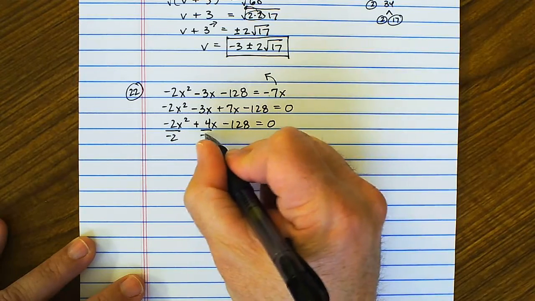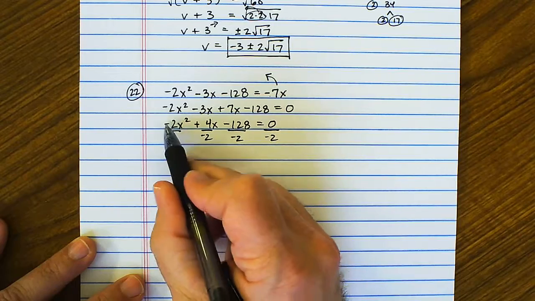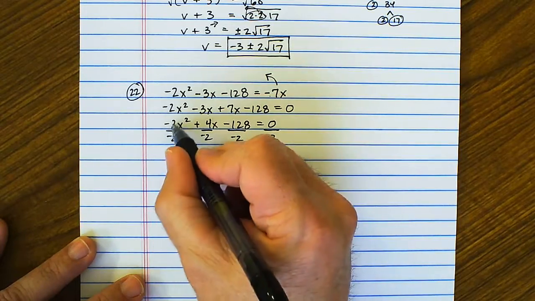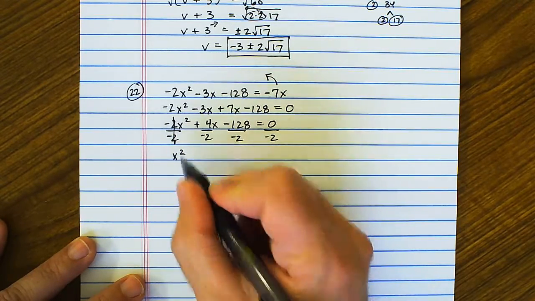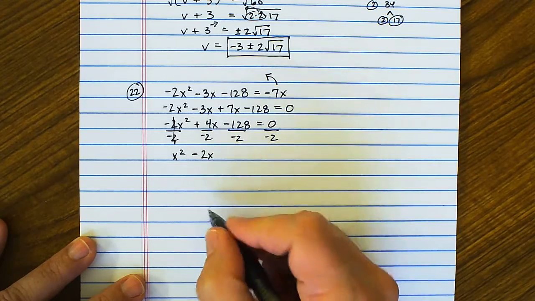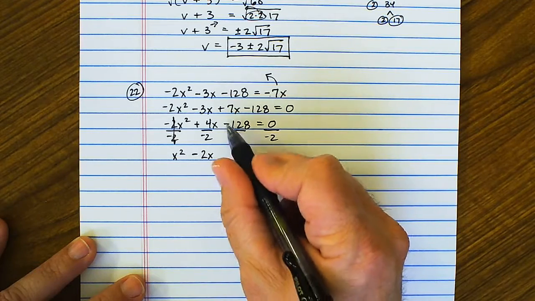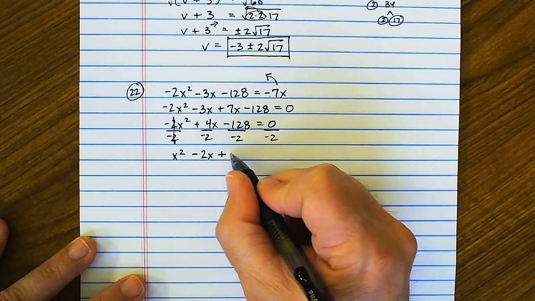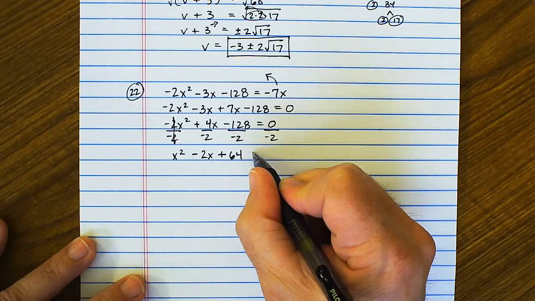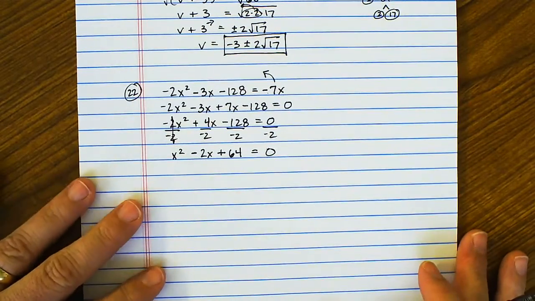Let's go ahead and simplify by dividing everything by -2. Make sure it's negative so you get rid of the whole -2. That cancels, gives me x squared. Positive 4 divided by -2 is -2x. -128 divided by -2, a negative divided by a negative, is a positive 64. And 0 divided by -2 is 0.